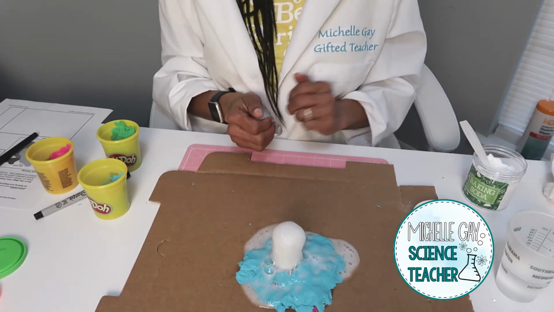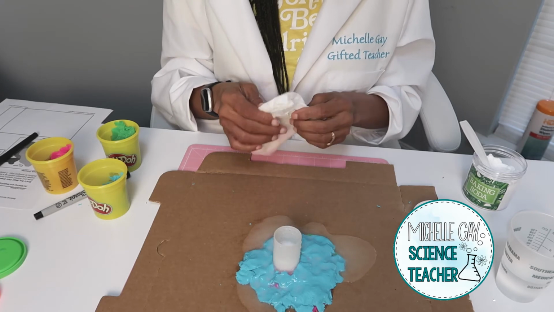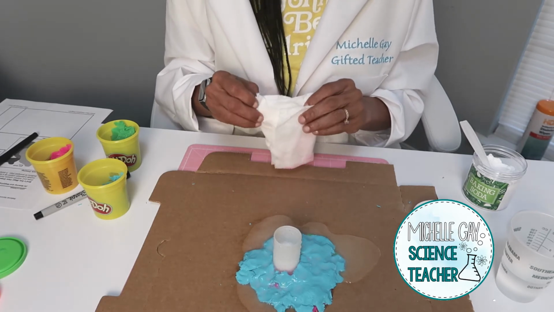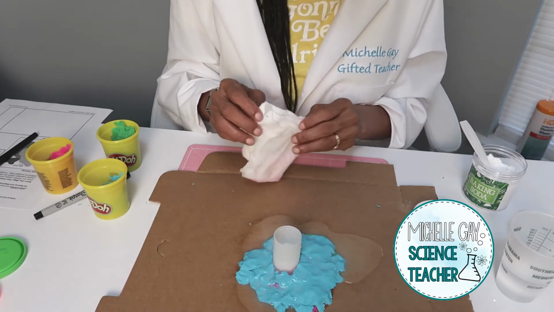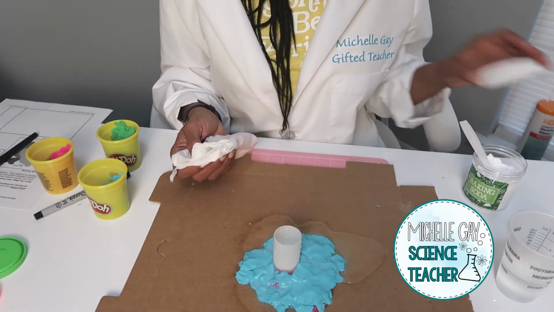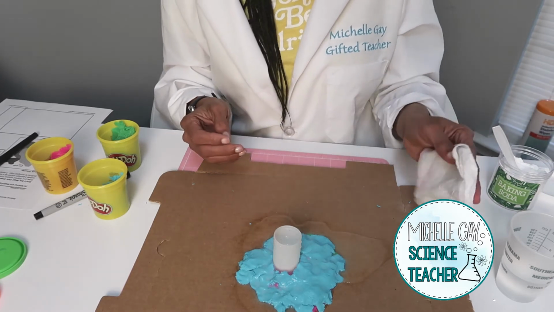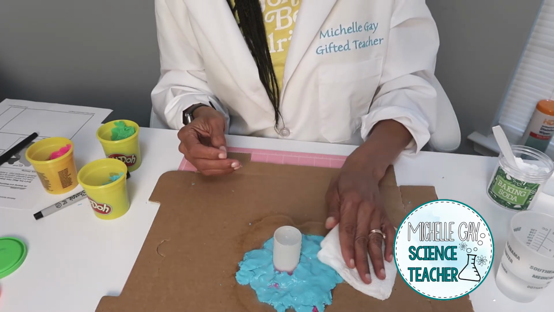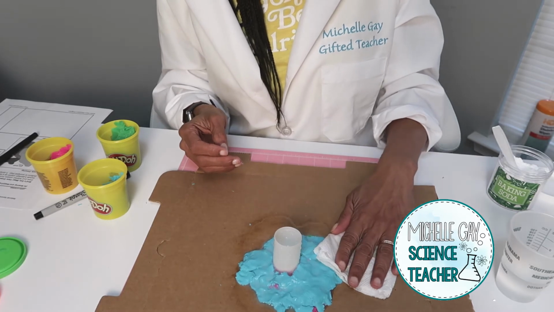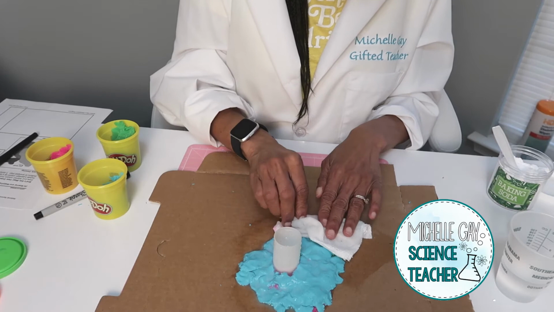All right, so that is our last one. Ooh, I poured a lot on that one, but that's okay, because volcanic eruptions are different each time, and so this one may have been a big buildup. So I'll let that finish. Get all this up.